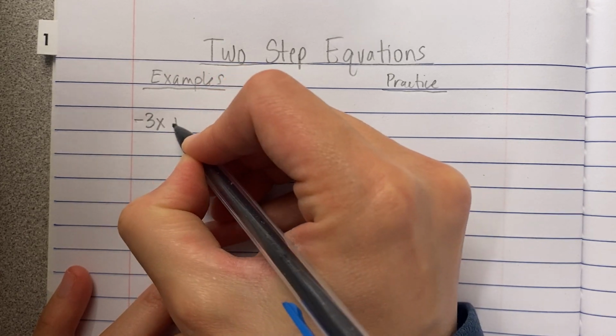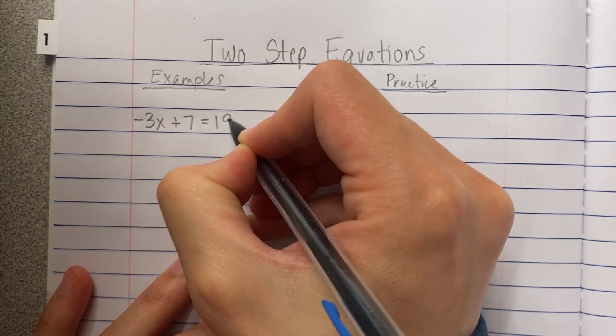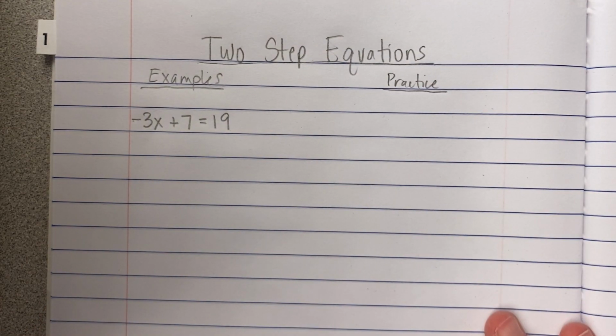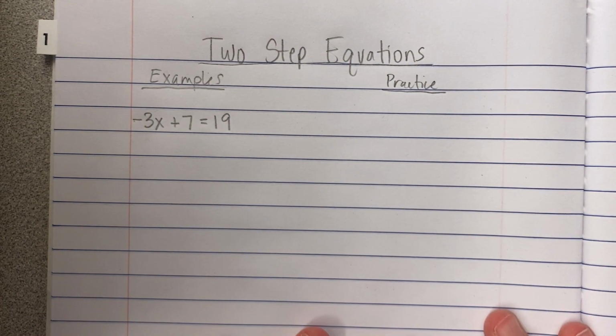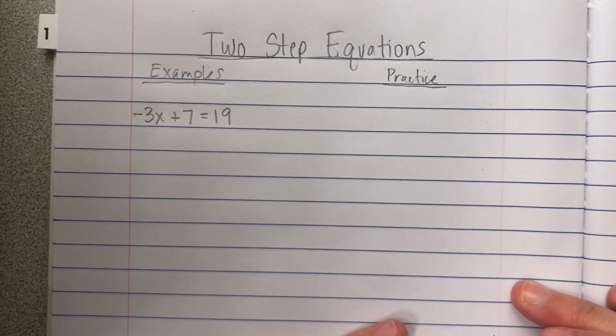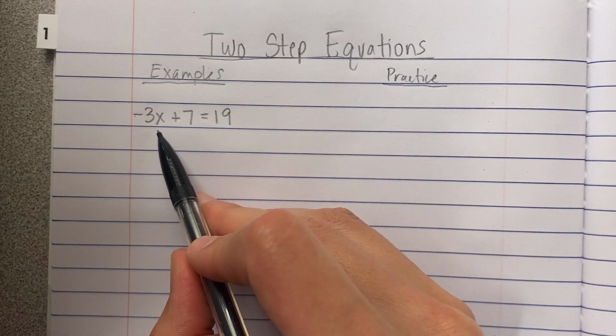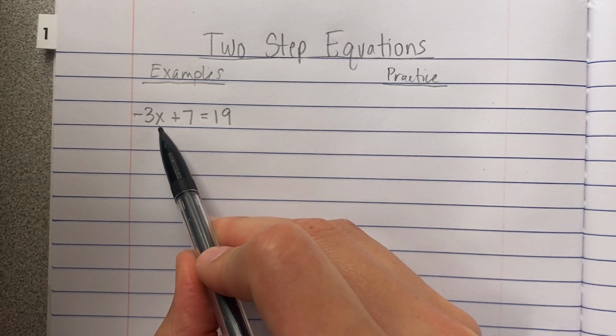negative 3x plus 7 equals 19. Okay, and remember, as I go here, if you find that I'm writing or talking too fast, you can slow the video down, or if you find that I'm going too slow, you can speed the video up. Okay, when we have an equation that looks like this, my goal is always to get x by itself.